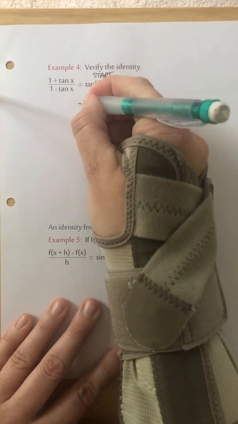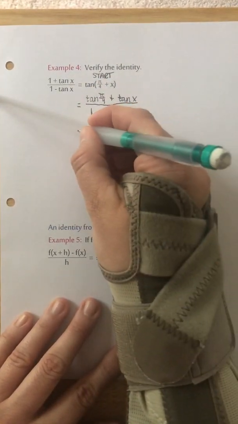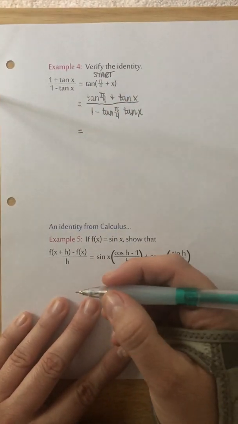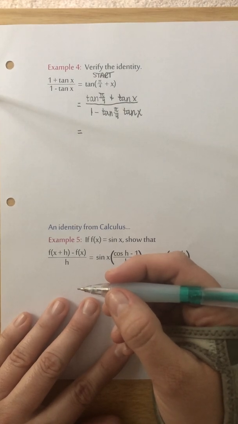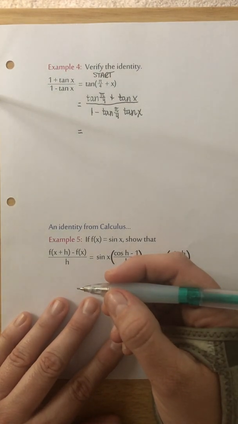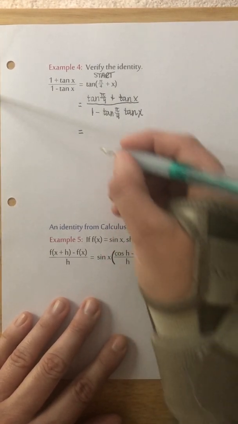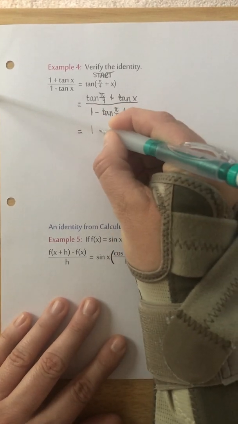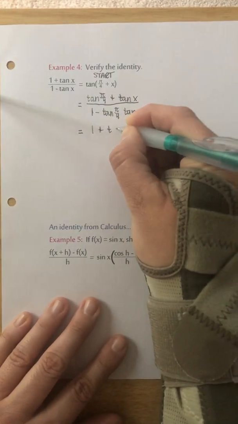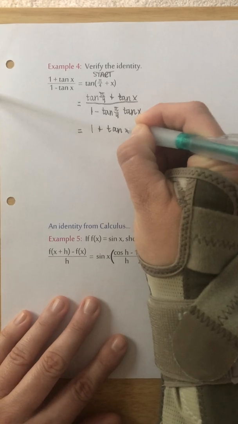How's that looking? All right, pi over 4. Well, pi over 4 is 45 degrees. So tangent at pi over 4, that's where you're going to do y over x. So you would have the square root of 2 over 2 over the square root of 2 over 2, which is just going to give you a 1. So we have 1 in place of tangent of pi over 4.